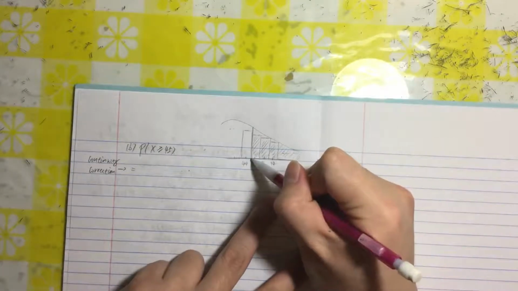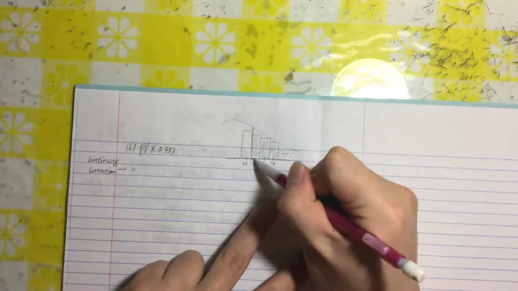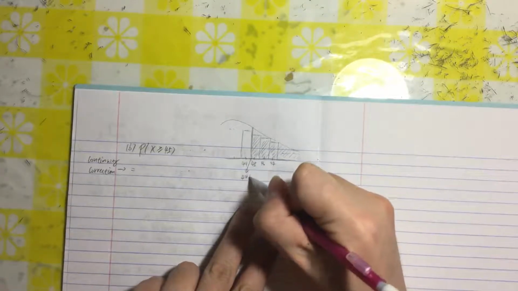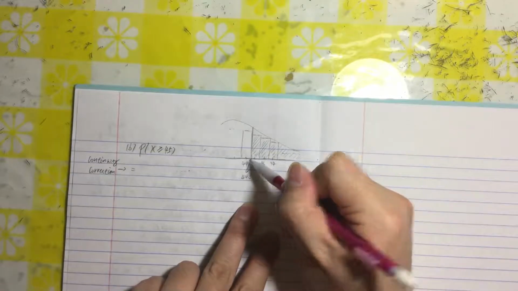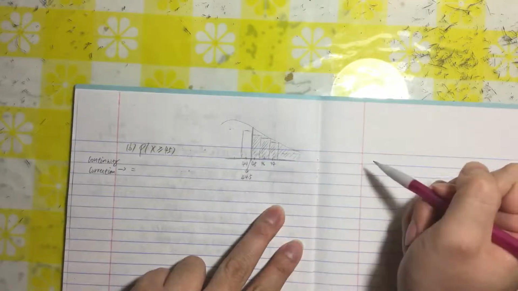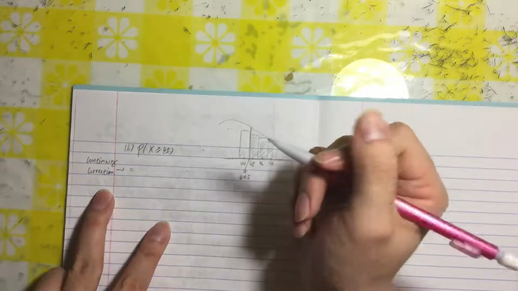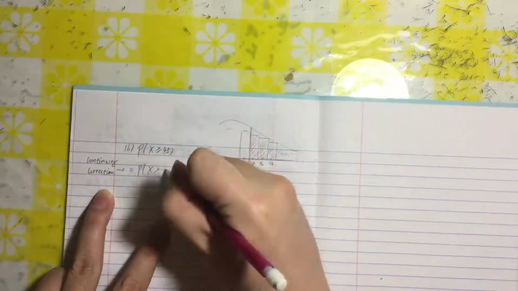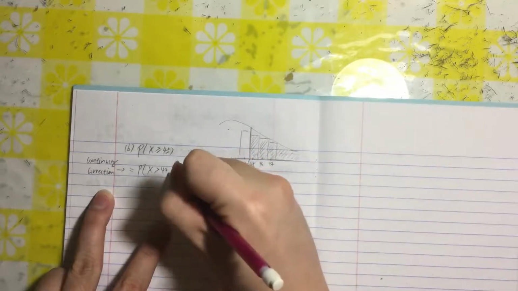The endpoint here is a point between 44 and 45. Here we use the midpoint 44.5. So that's the left endpoint. The right endpoint goes to infinity. So after continuity correction, we are looking for the probability that X is greater than 44.5.